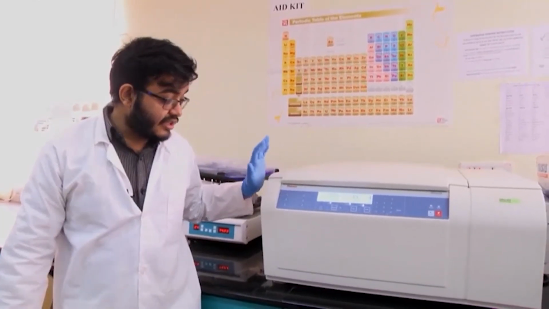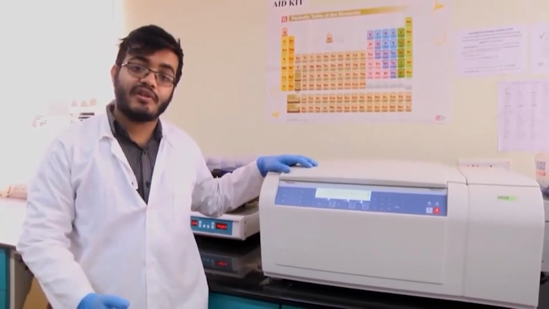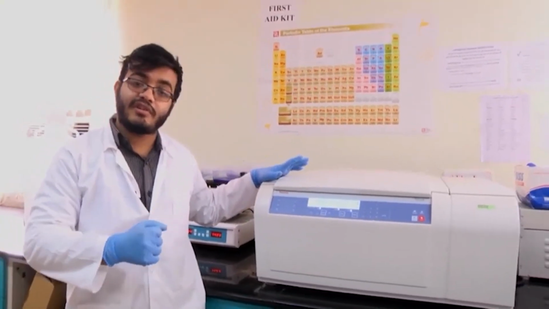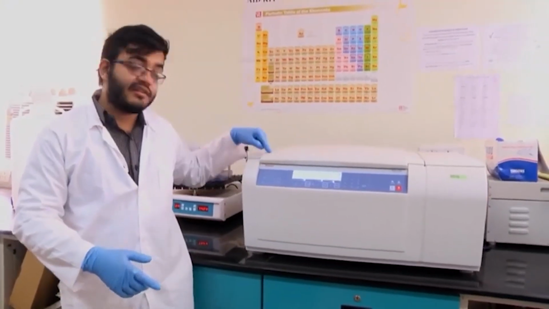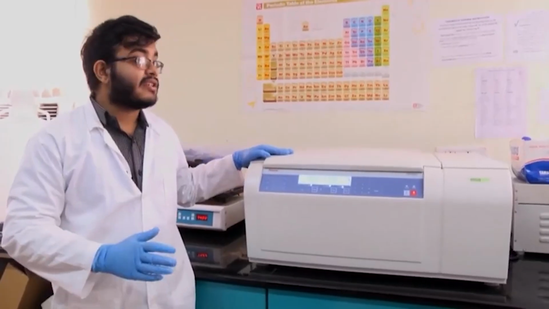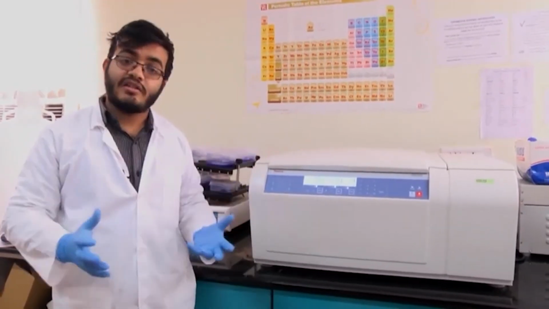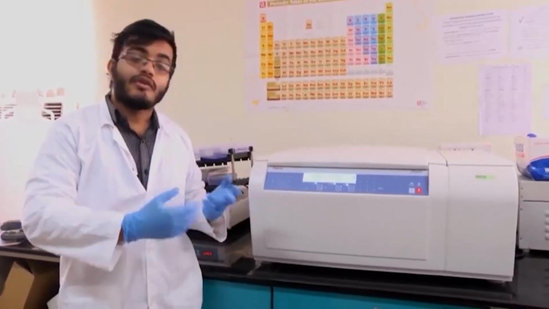And so, this is just one sort of centrifuge. As we will be showing you, there are different types of centrifuges, and the principle of centrifugation remains the same. The only difference is some of them, like this one, might be refrigerated, some might not be refrigerated. Some of them can handle larger sample volumes, some of them can handle very small sample volumes, and so on.